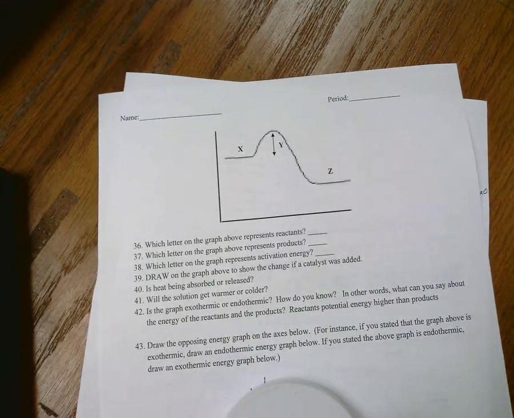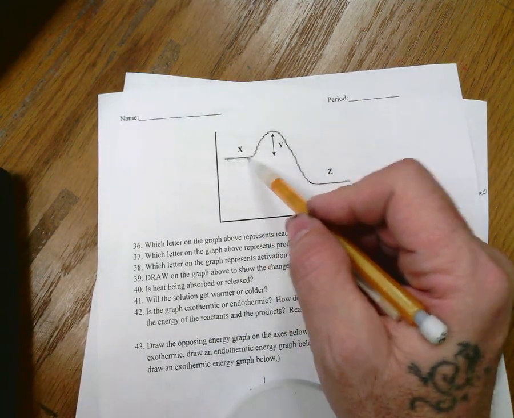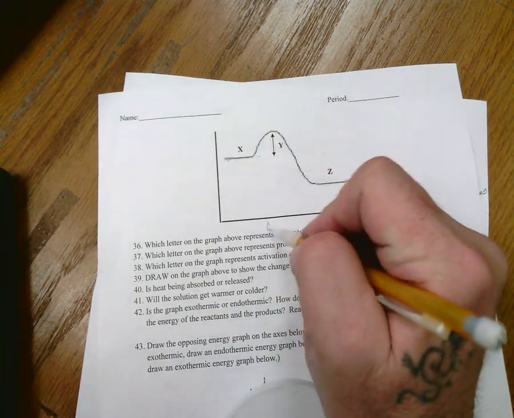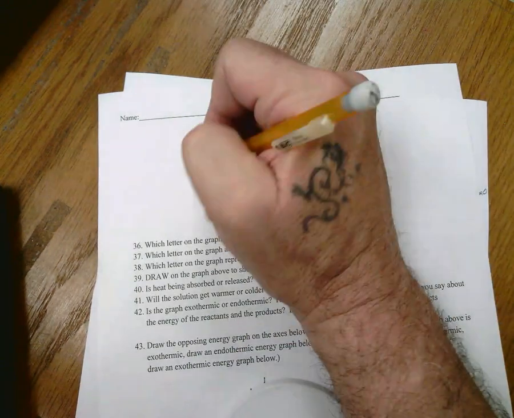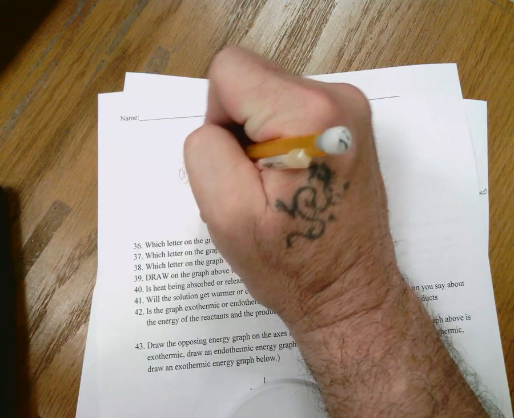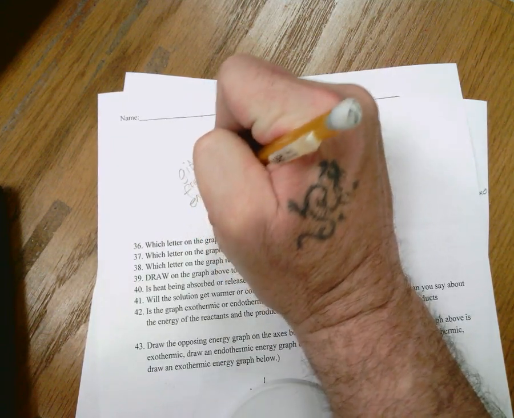All right, which letter on the graph represents reactants? Well, we always start with reactants and go to products, and this is time. I hate that they didn't actually give you the whole chart, and this is Gibbs free energy. We can just call it energy, though.